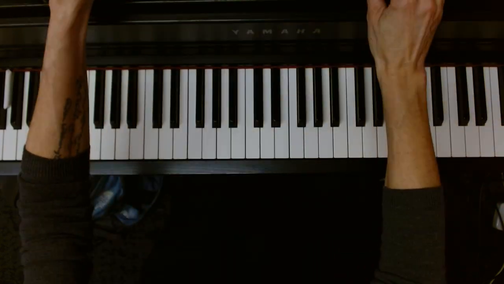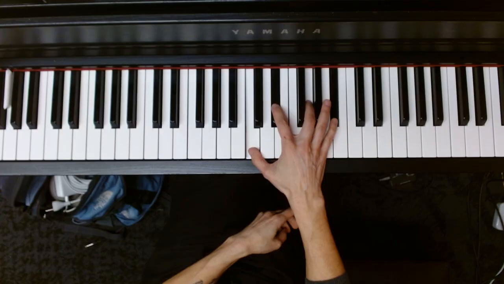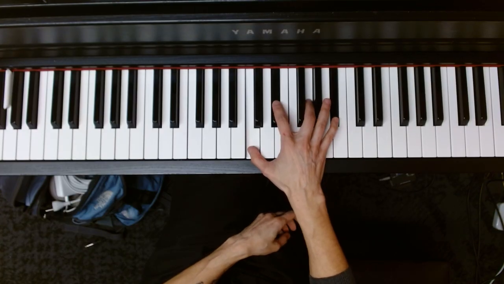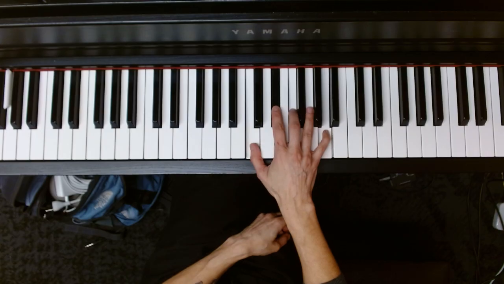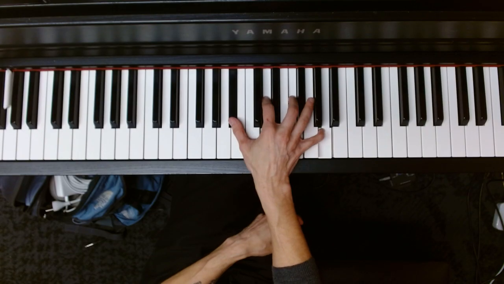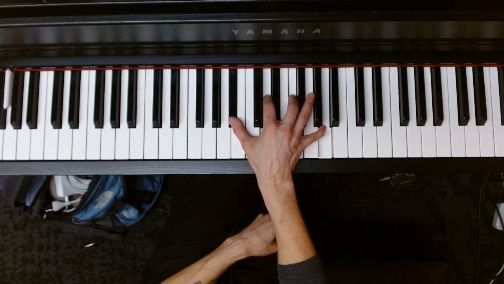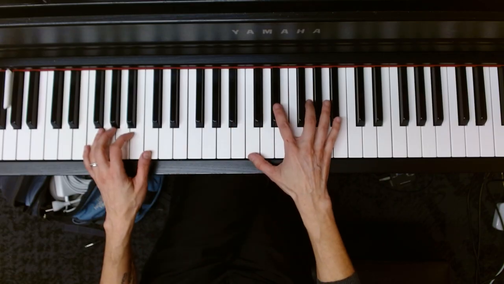So let's play it. C minor 7, F7, B flat major 7. One more time, C minor 7.